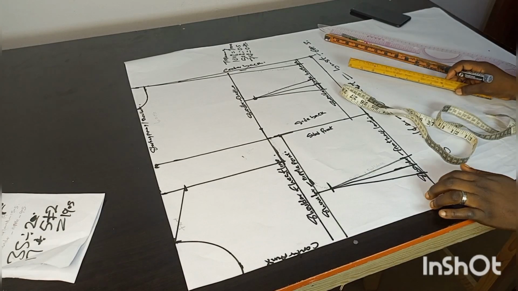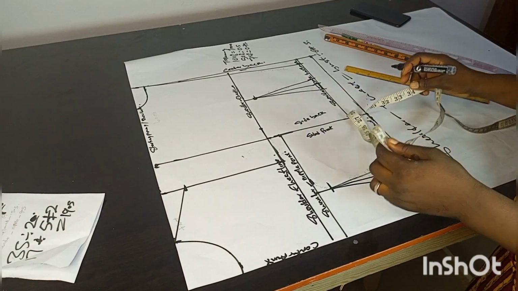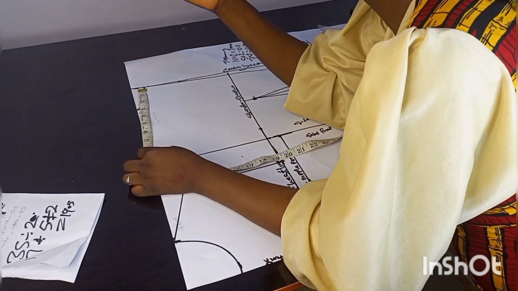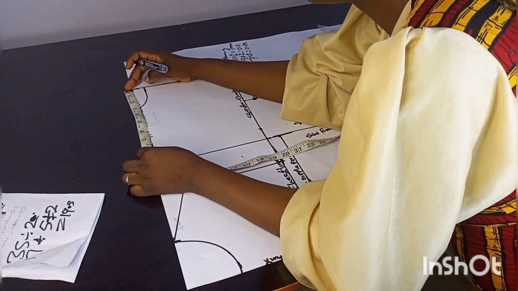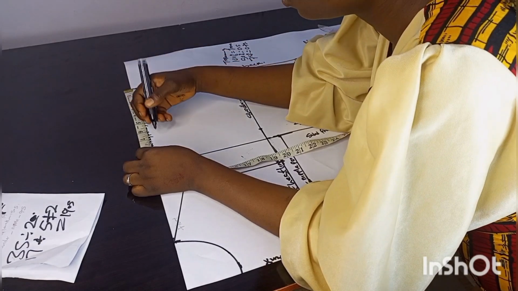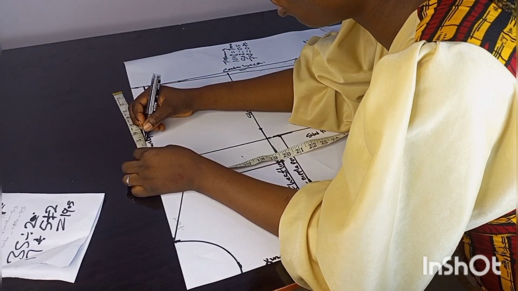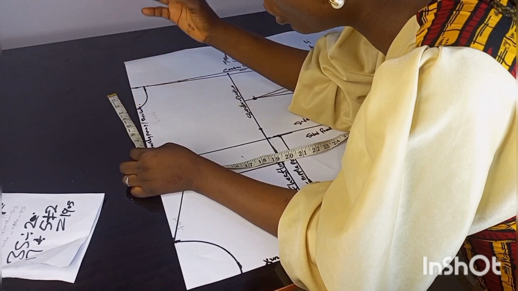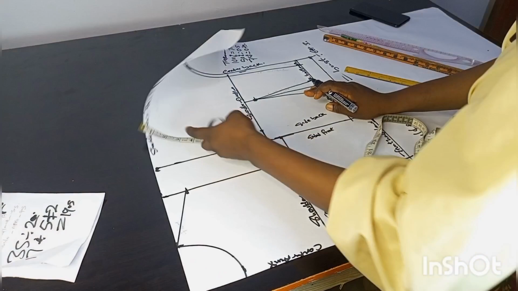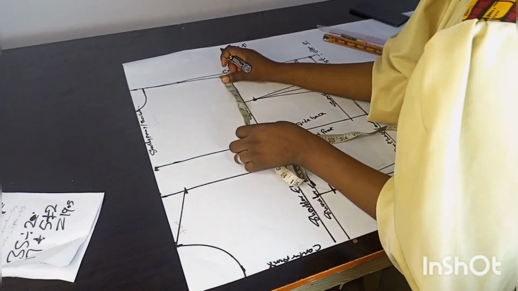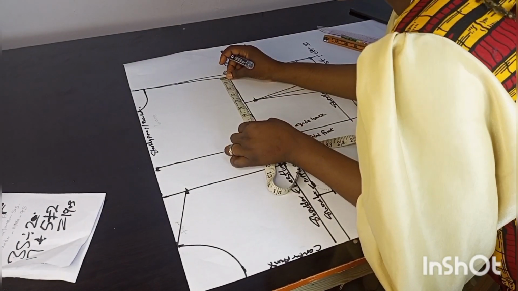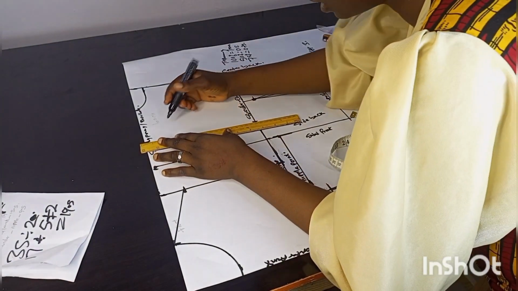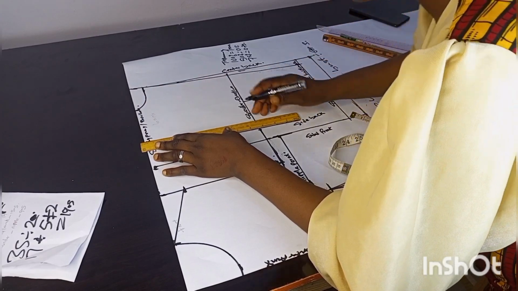All right, so I'll go to the back too to measure my shoulder measurement. Now my shoulder measurement is 14 divided by 2, that's 7 inches. So from the center back to my side, I have 7 inches on the shoulder line. I'm taking my shoulder measurement on the shoulder line, on the starting point of my paper. So I also come to the shoulder to chest line and I also take 7 inches. And I'll connect the 7 inches on my shoulder to the 7 inches on my shoulder to chest line.